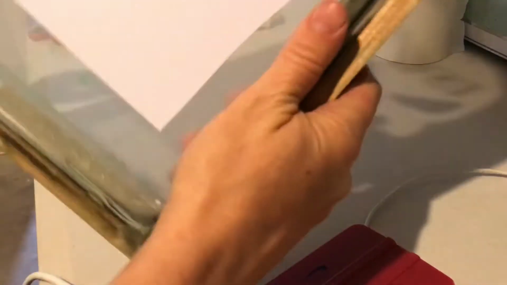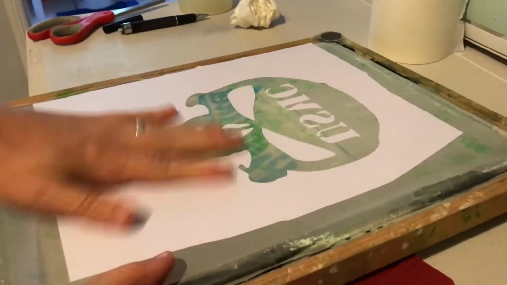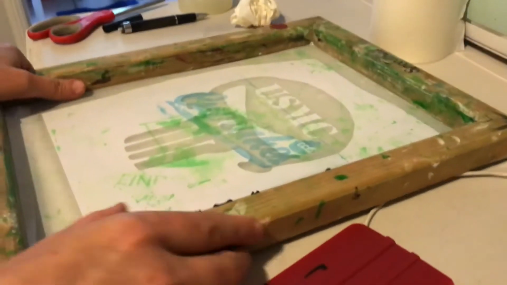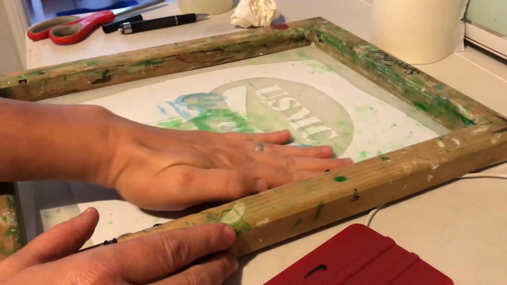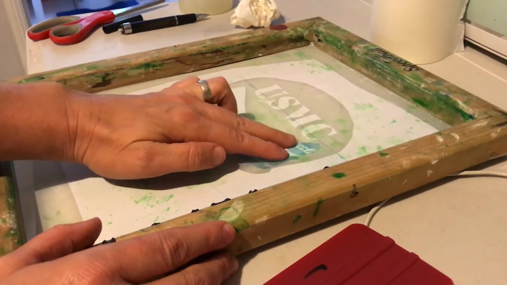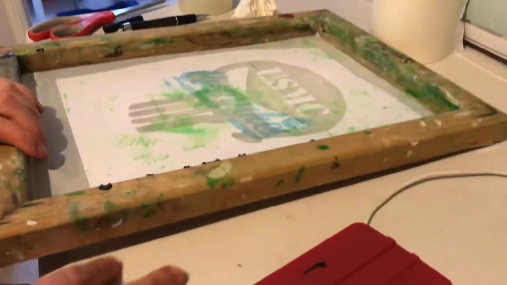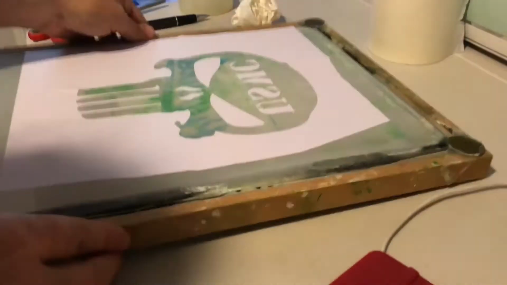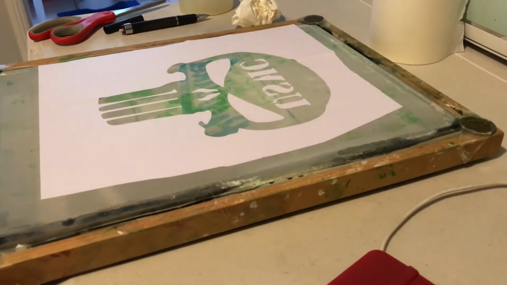Okay. So now we've got our stencil. And you can see when you go to screen this, it's actually going to print in the correct direction. That's why we had to mirror it. So what we would do now is mask off the rest of these edges here with masking tape. I'll do that just so you can see.